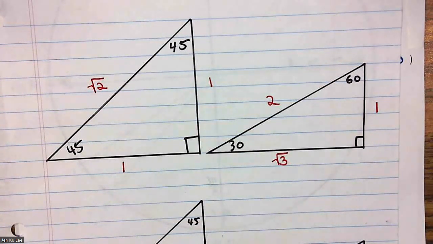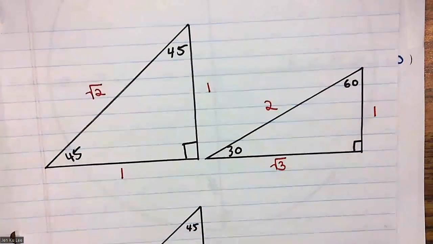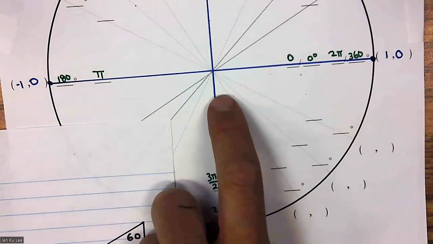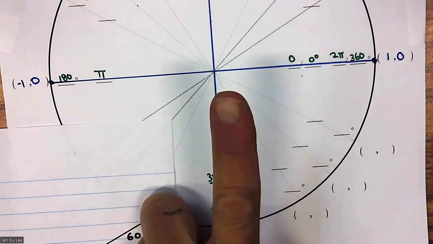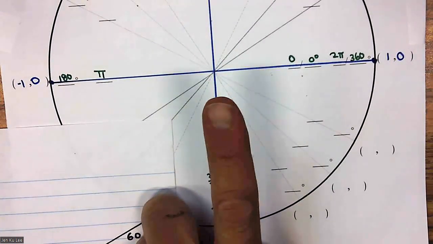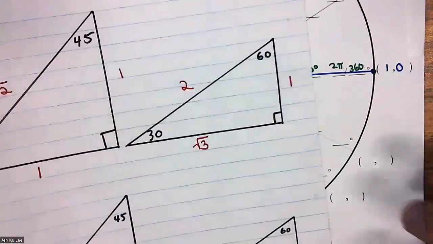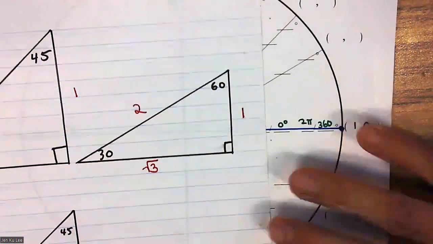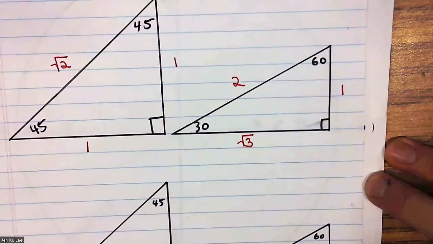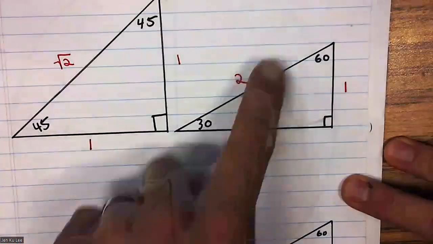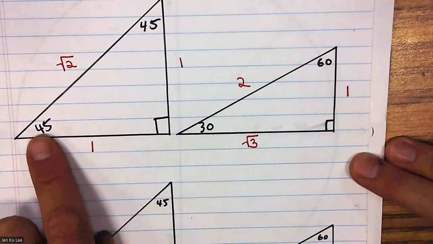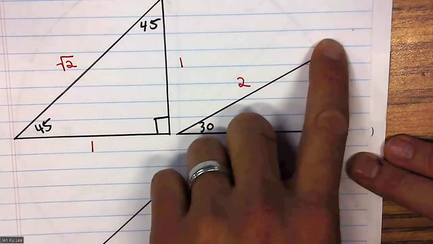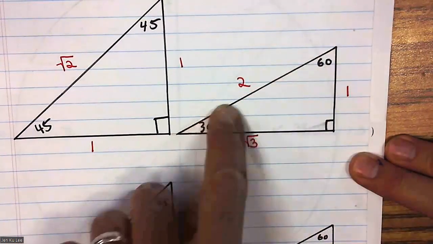Now, you know how we started off by saying that this circle has a radius of 1, right? If I plopped this triangle here onto the circle, you can't see the outline, but the radius of the circle would be this side, correct?